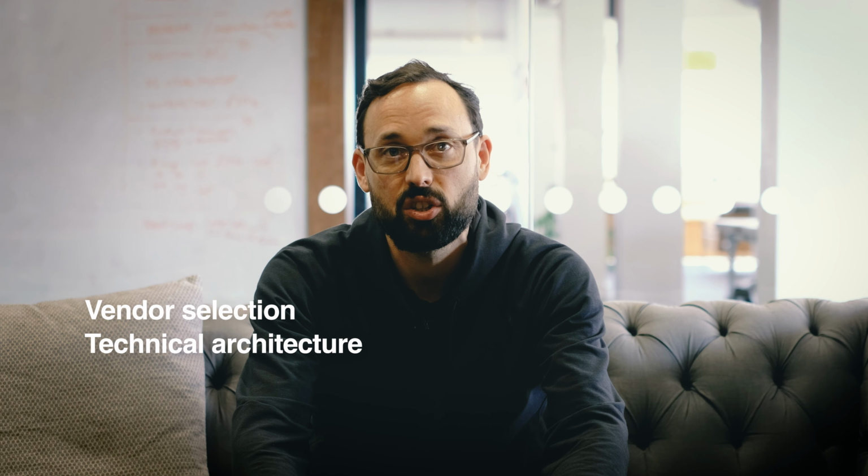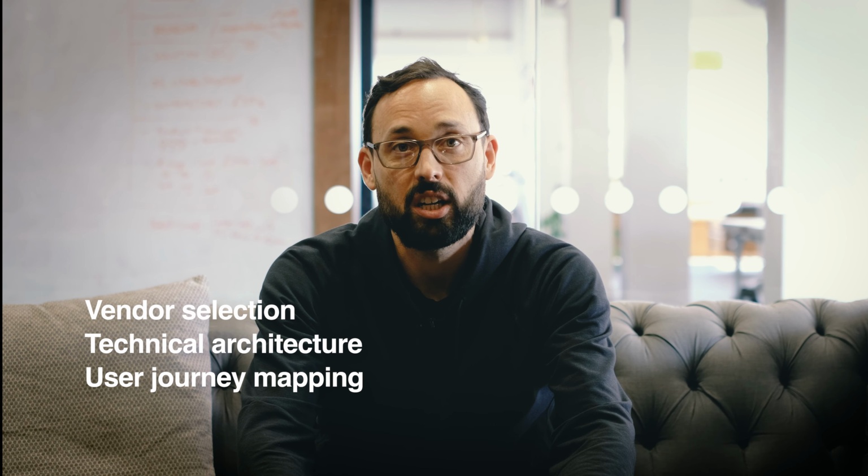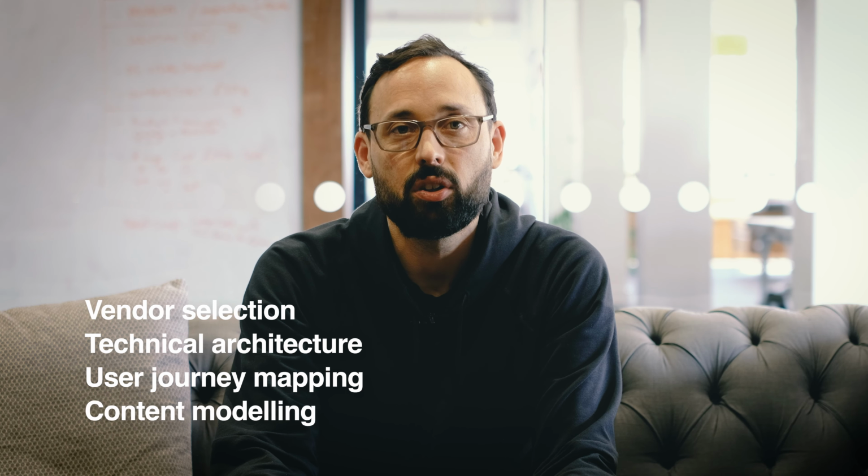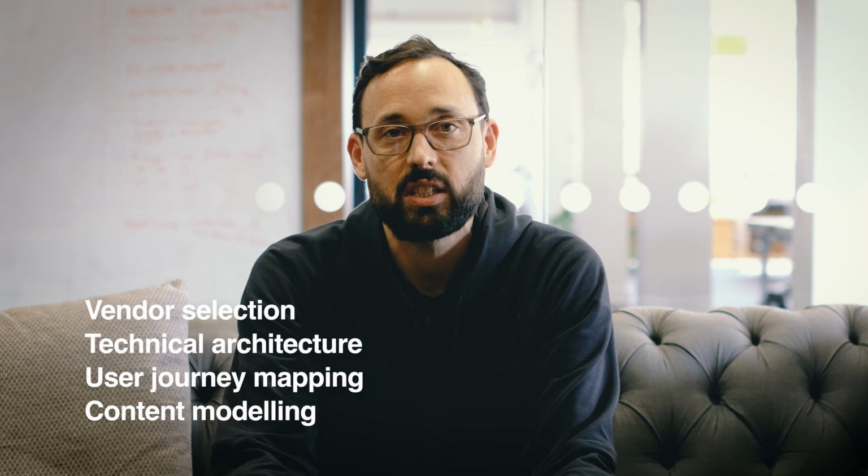So like the discovery phase, the definition phase has a set of activities we typically like to work through. And similar to that, we don't necessarily work through them all for every project, but we make the decision at the beginning of the project of which ones we think are going to add the most value. So those might include things like vendor selection process, technical architecture, mapping out more of the user journeys. Most digital products will have an element of content. So content modeling is one of the key activities here.